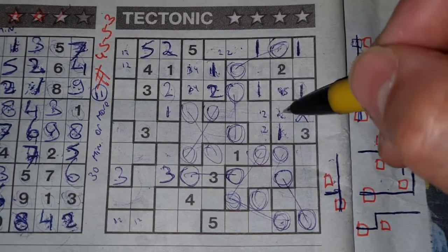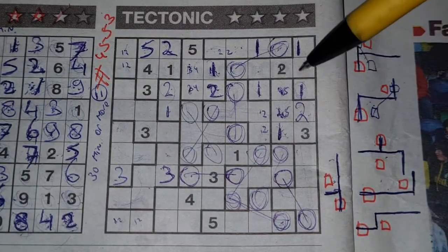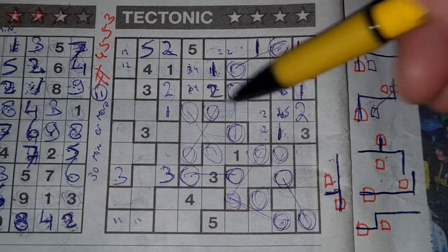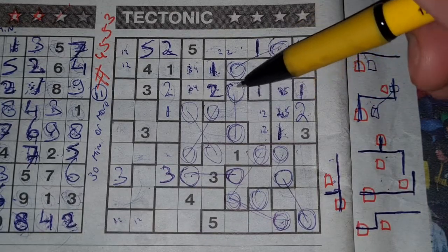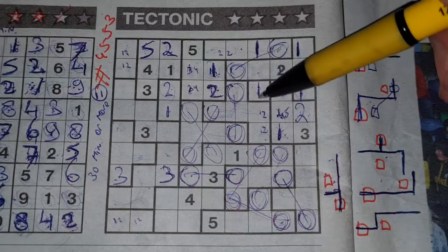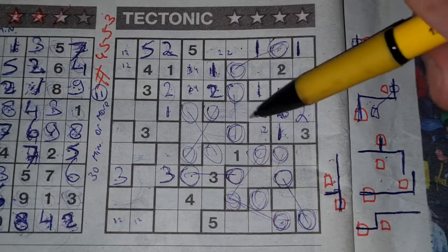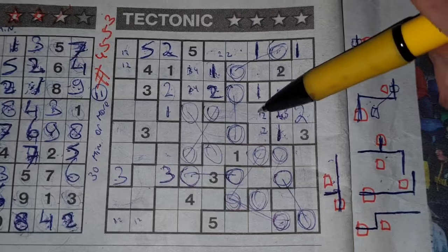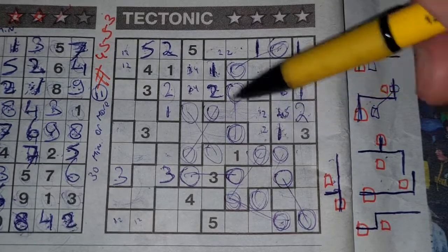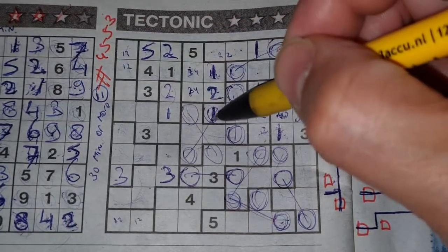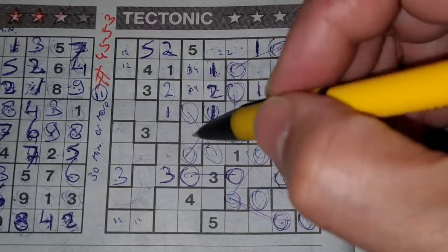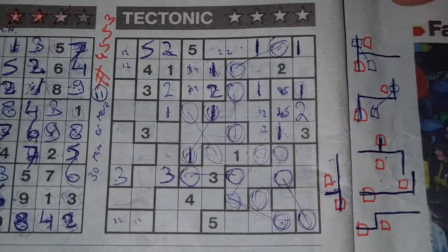Let me mark those 4 and 5. These three boxes surround the 1. Can it be a 1? Those two boxes can be a 1. So one box left for the 1 should be here, and this box is connected with that box. We also have a 1.